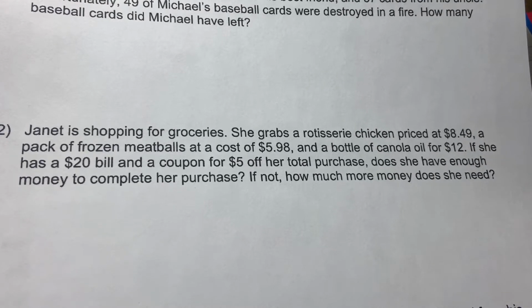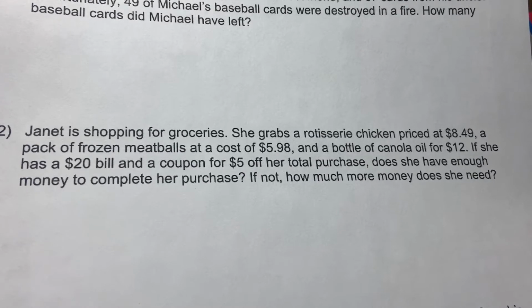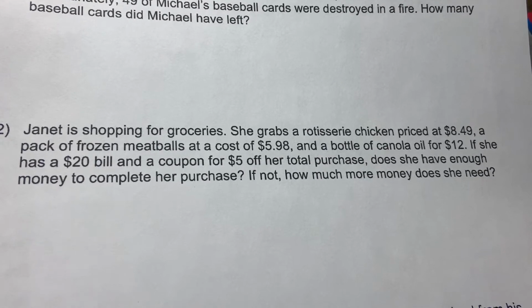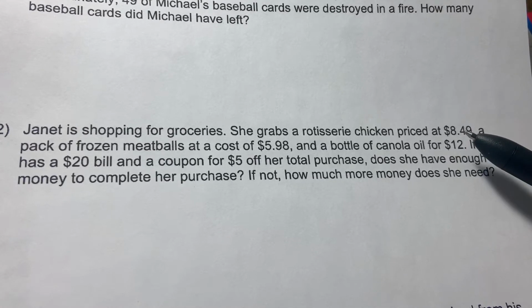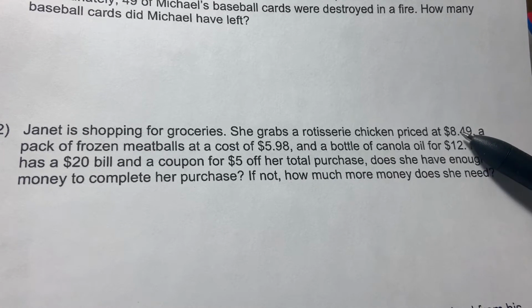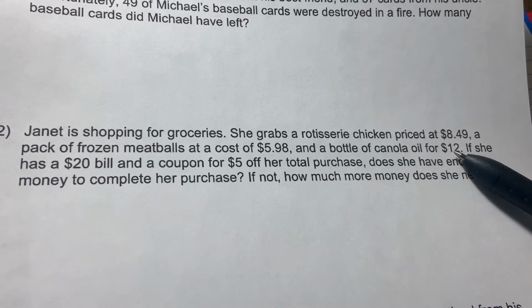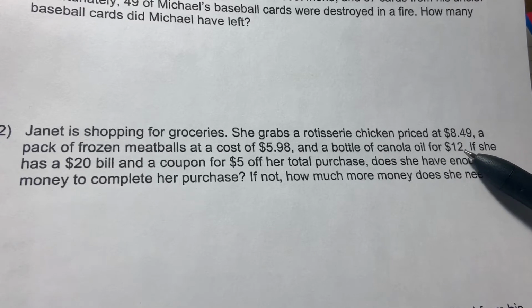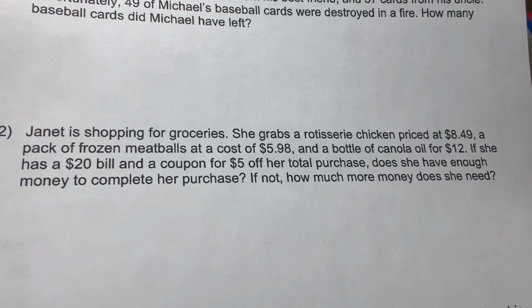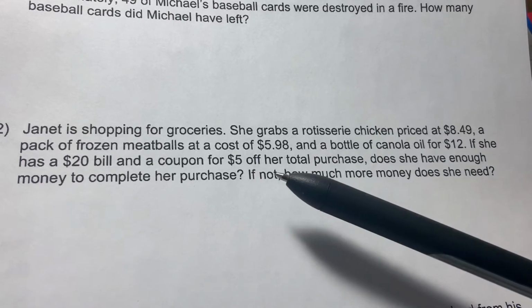Ladies and gentlemen, what are we going to do here? What do you think? I'm listening. Okay, I heard someone say, well, Mr. Barbier, I'm pretty confident at this point that we are going to add the price of the chicken and the price of the meatballs and the price of the canola oil together because she's buying all three things. Okay? All right. Good. I like that. So we can do that for sure. And then, but what else are we going to do?